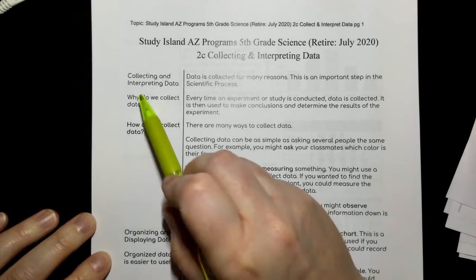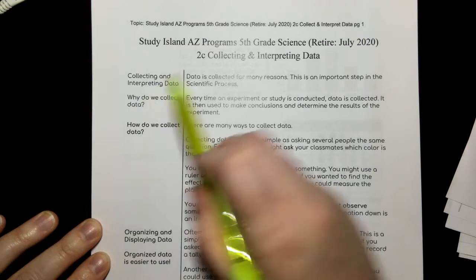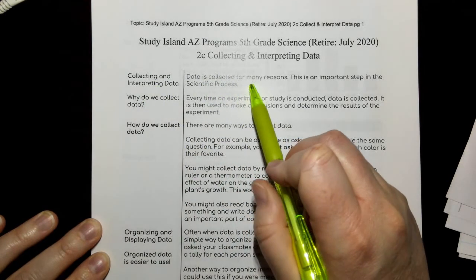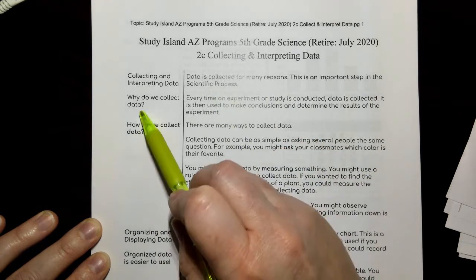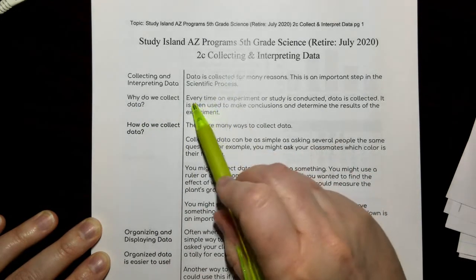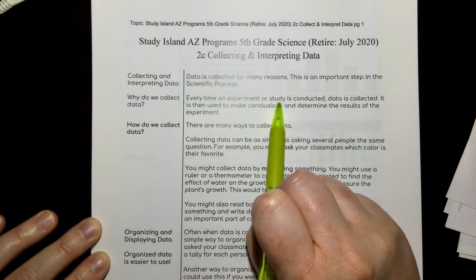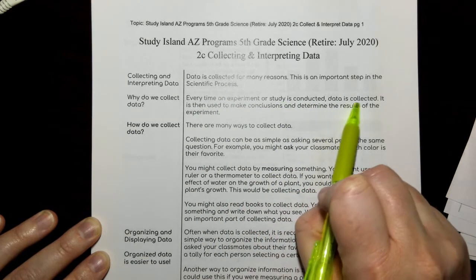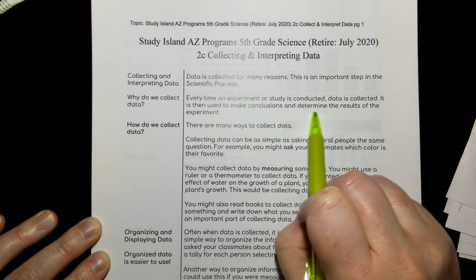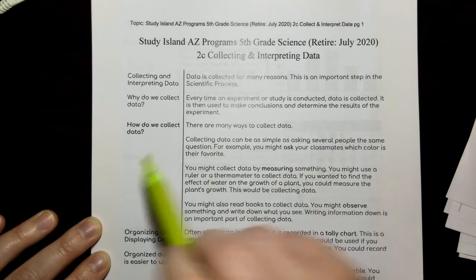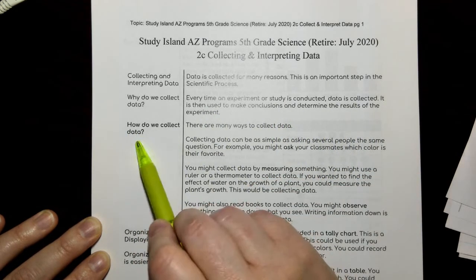So first off, collecting and interpreting data. Data is collected for many reasons. This is an important step in the scientific process. So why do we collect data? Every time an experiment or study is conducted, data is collected. It is then used to make conclusions and determine the results of the experiment. How do we collect data?